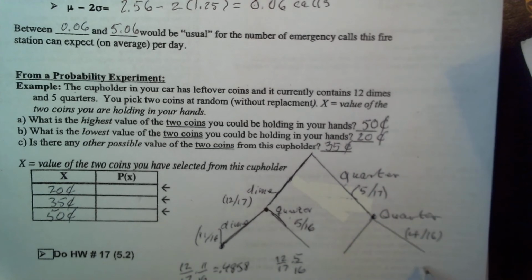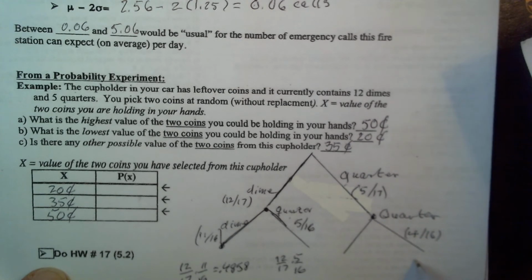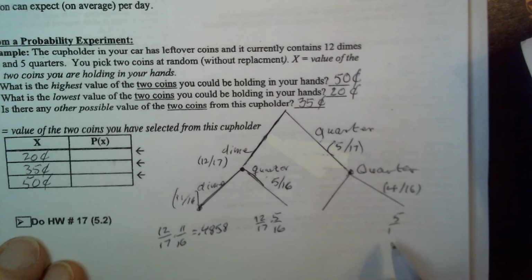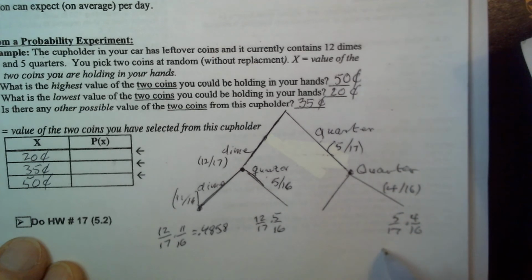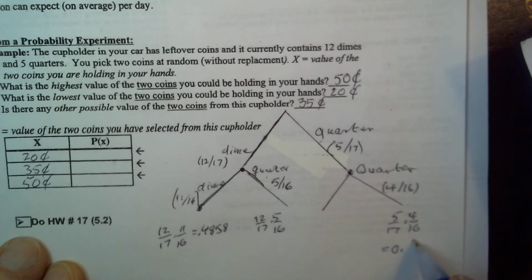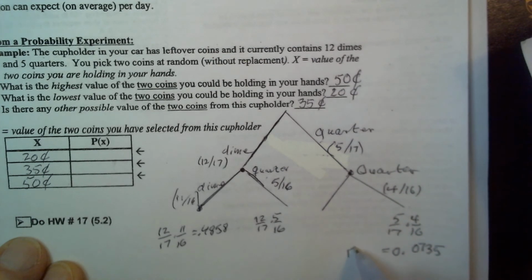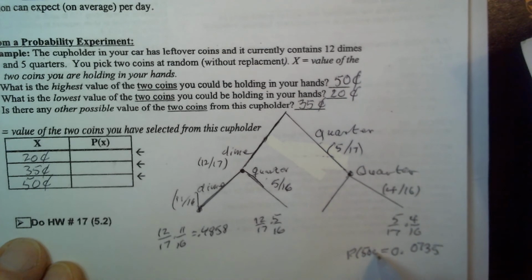So to wind up with 2 quarters, the probability of having 50 cents is 5/17 times 4/16, and that's equal to 0.0735.